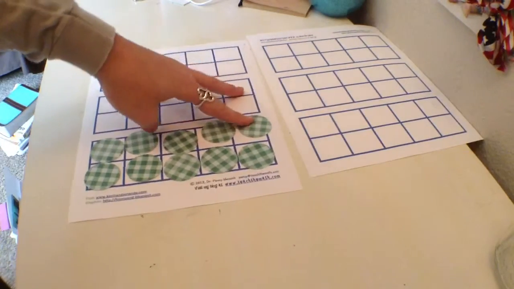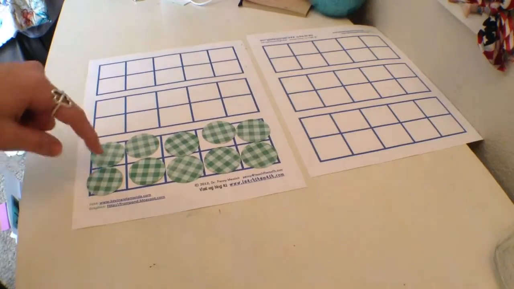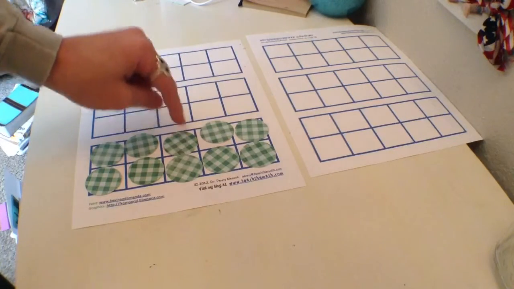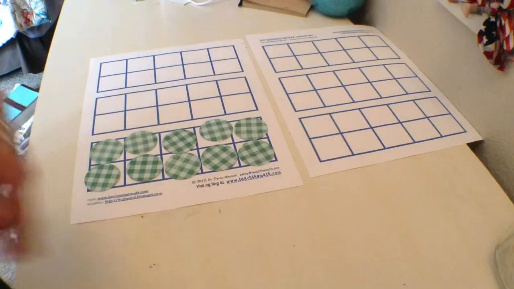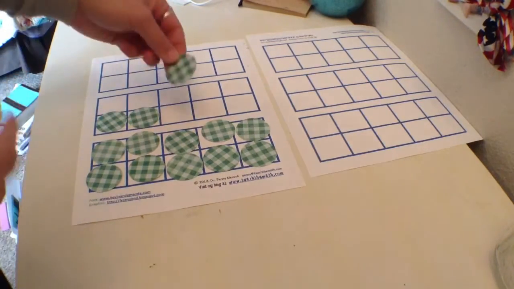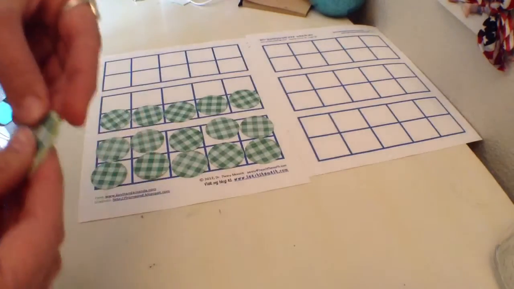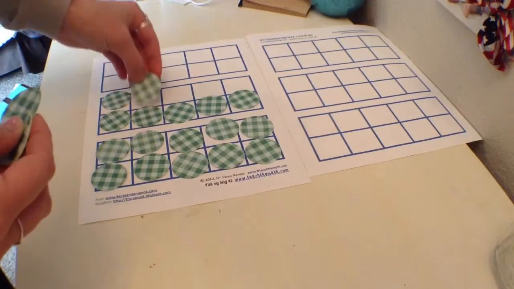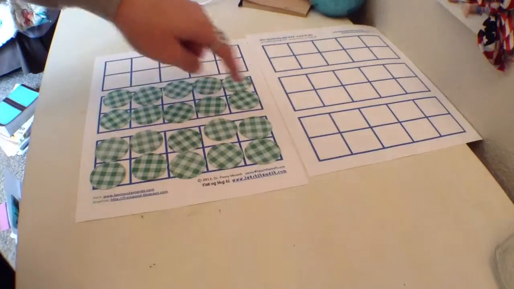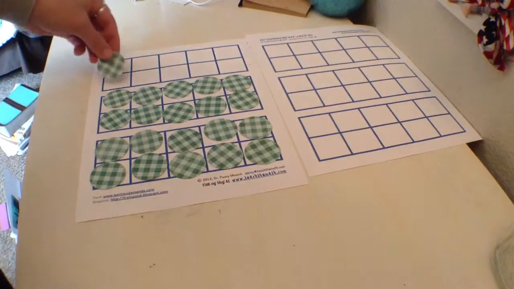We can use subitizing to see that we have 10 total counters here. 1, 2, 3, 4, 5, 6, 7, 8, 9, and 10. And now we need to add 10 more. 1, 2, 3, 4, 5, 6, 7, 8, 9, 10. We have 2 full 10 frames for Erica, but we aren't quite finished yet because we need our 7 1s.